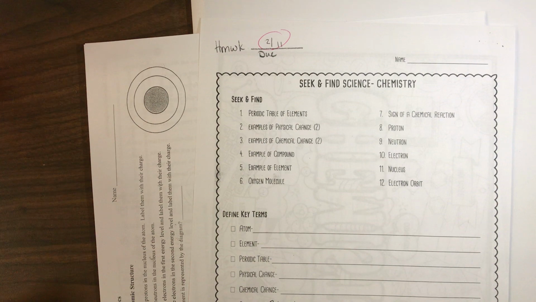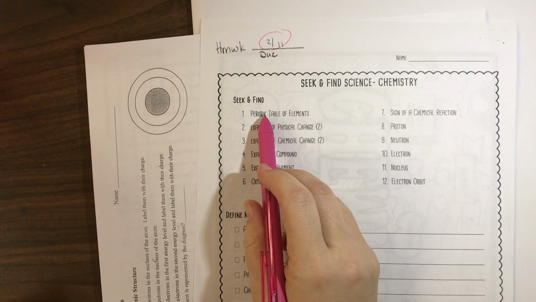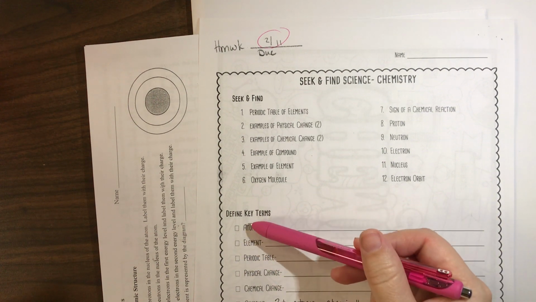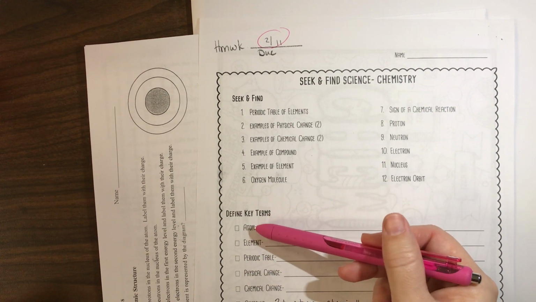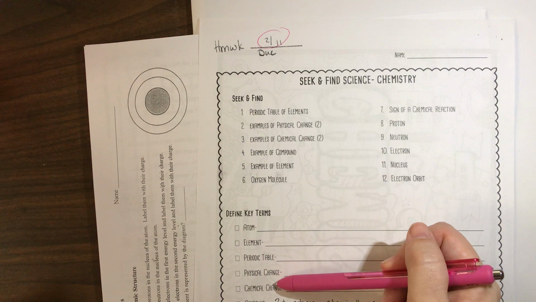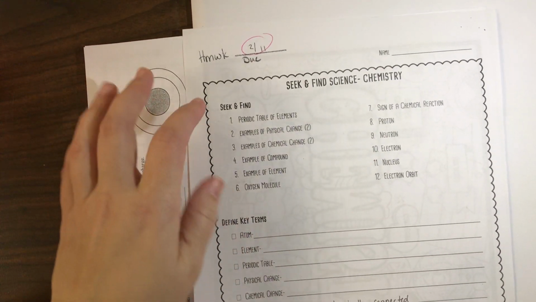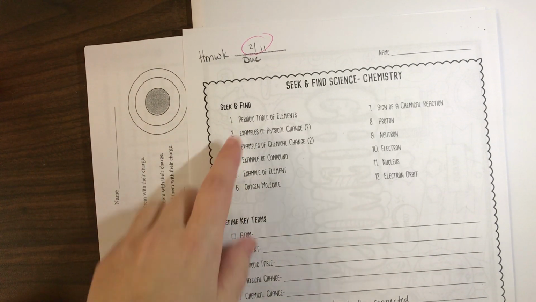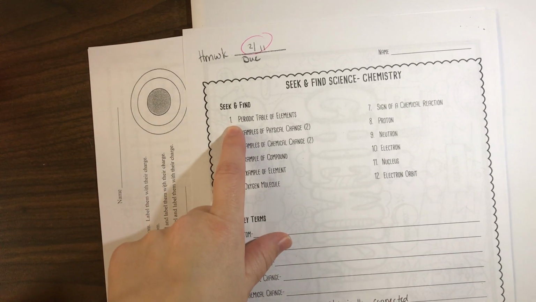The back of it is where the numbers are, and they correspond with stuff on the front, and then you have to figure out definitions for an atom, element, periodic table, physical and chemical change. The number on the back side is the number that I put on the front. So the first one is a periodic table of elements.